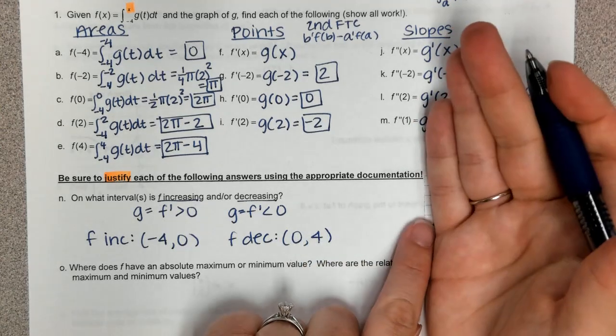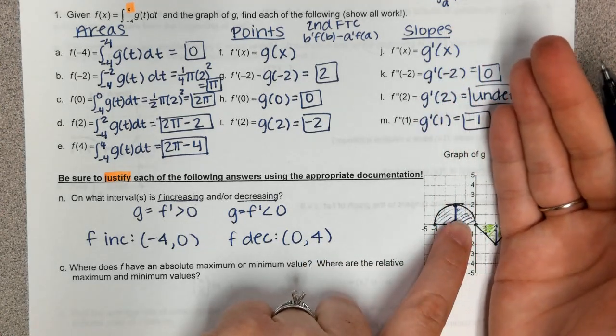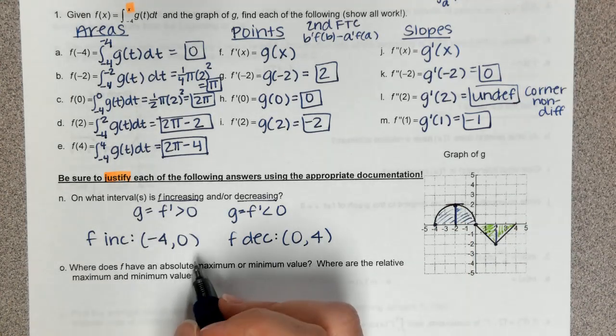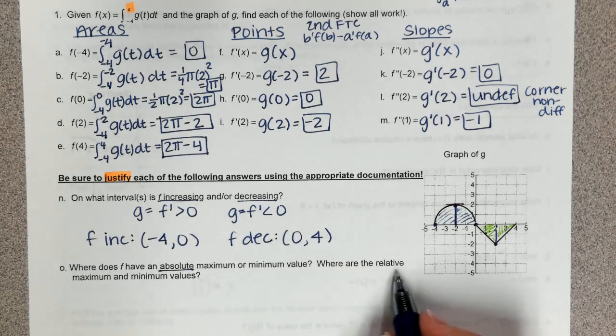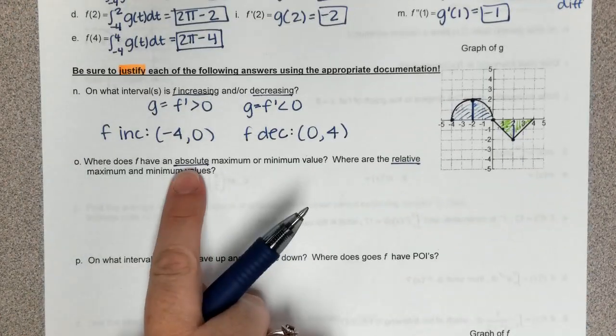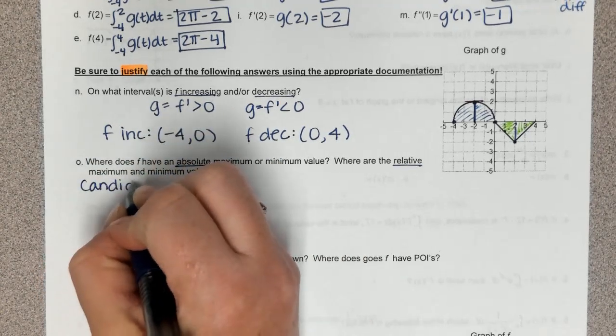And that makes sense because I start my clock, the area keeps increasing until I get to here. Now the area is decreasing that whole time. Okay, where does f have an absolute max or min? And where are the relative maximum and minimum? So we're going to have to do some tests. To find the absolute extremes, we need to do the candidates test.